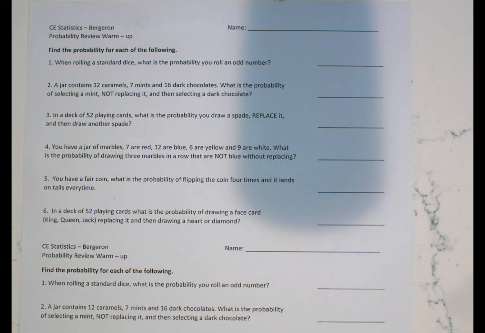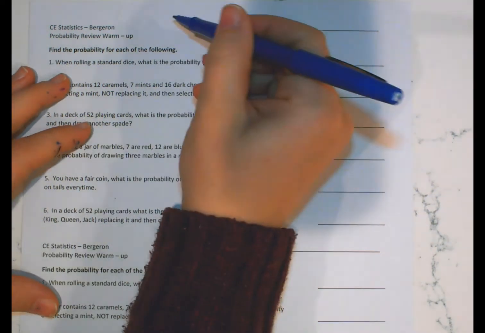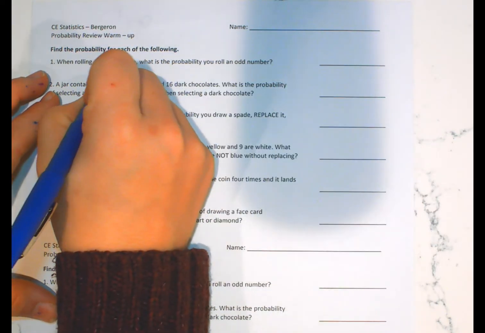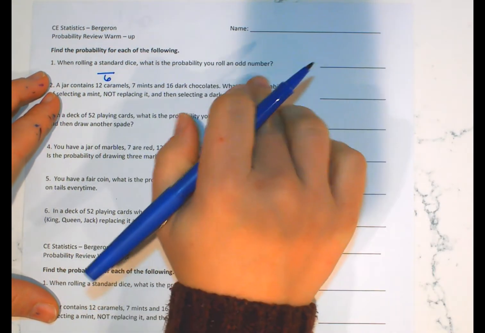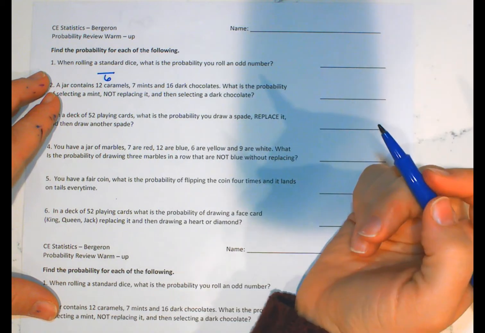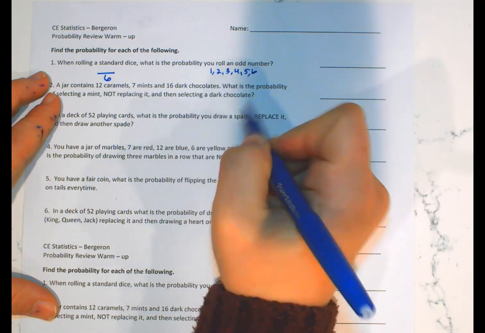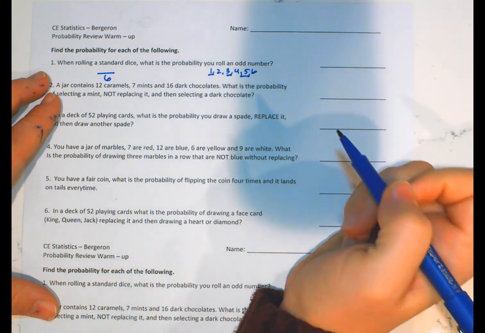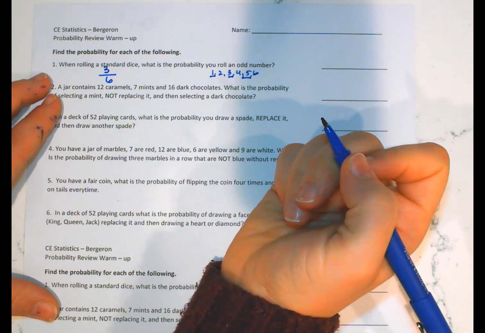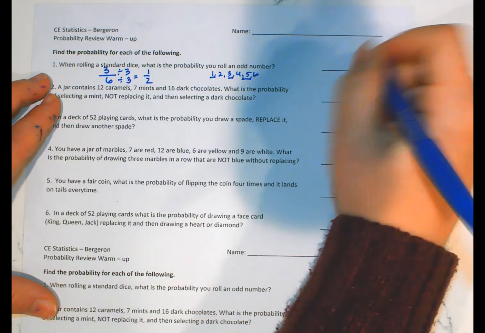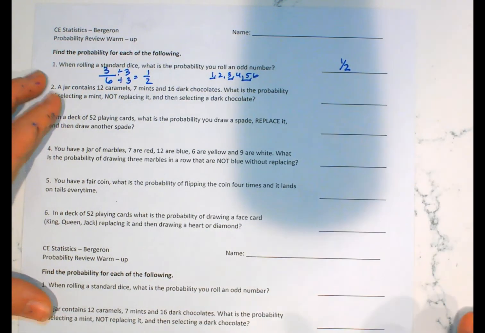So, remember, anytime you're rolling a dice or anytime you're doing probability, it's the outcome you want over the total outcomes. So, when I'm rolling a dice, there are 6 total outcomes. And then the probability you roll an odd number. Well, of the 6 numbers, I have 1, 2, 3 of them are odd. So 3 out of 6, which I can reduce to 1/2 as my probability.